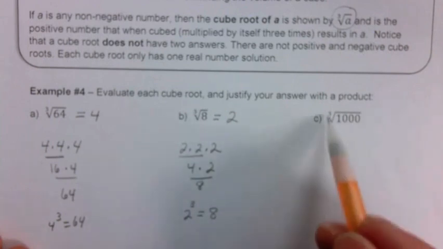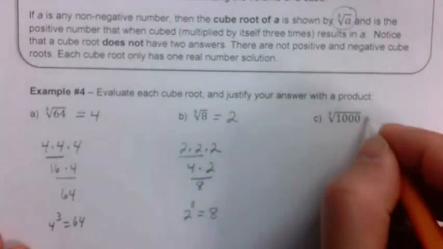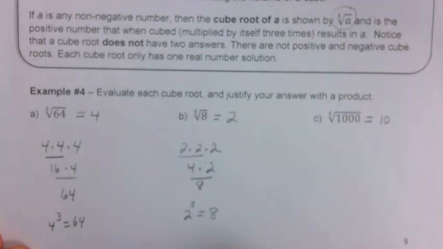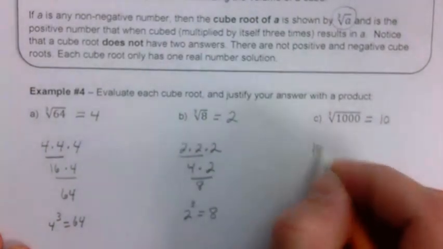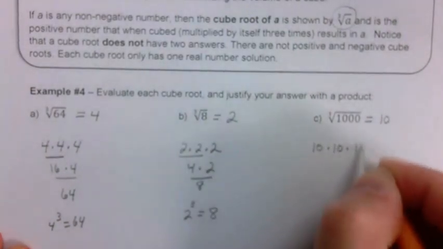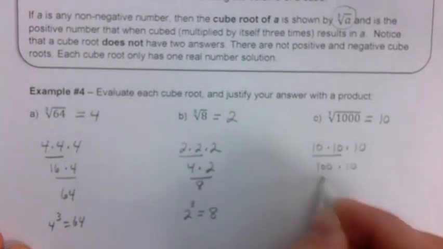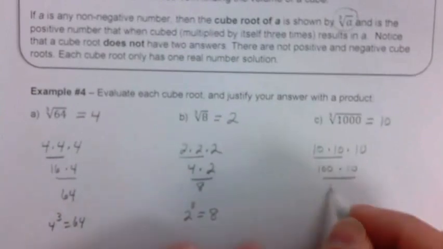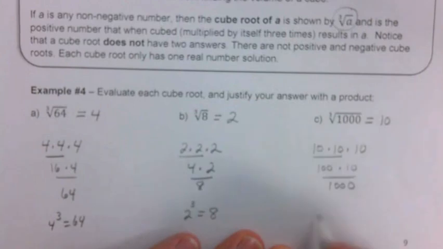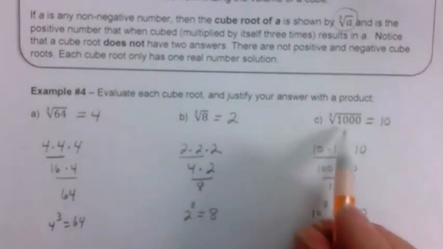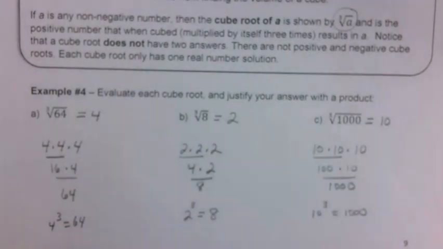Finally, in letter C, the cube root of 1,000 is going to be equal to 10. My product would say 10 times 10 times 10. 10 times 10 is 100, and 100 times 10 is 1,000. That means that 10 cubed equals 1,000. So the cube root of 1,000 must be equal to 10.